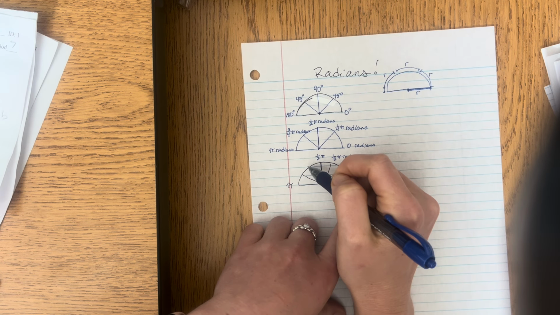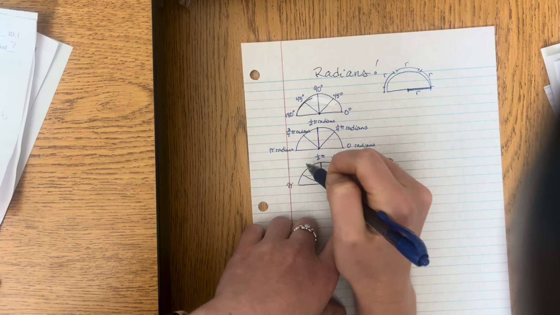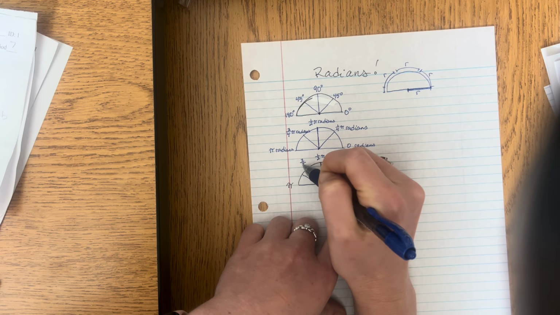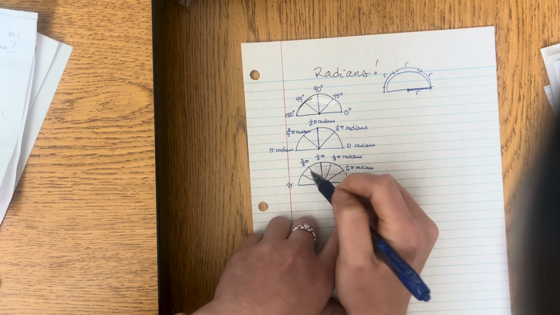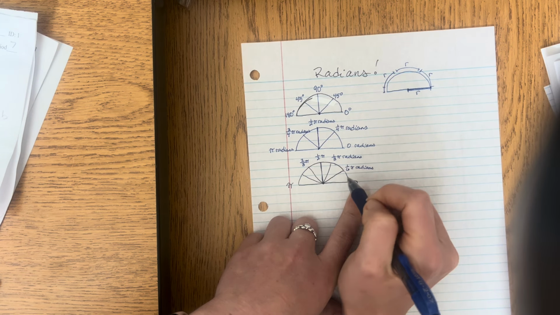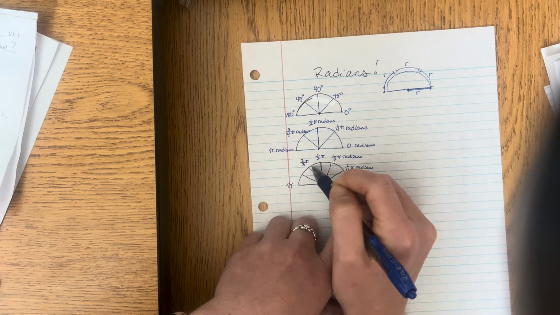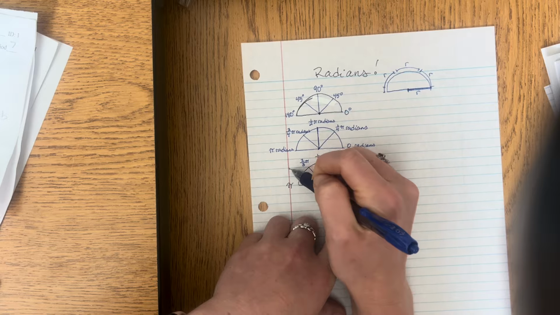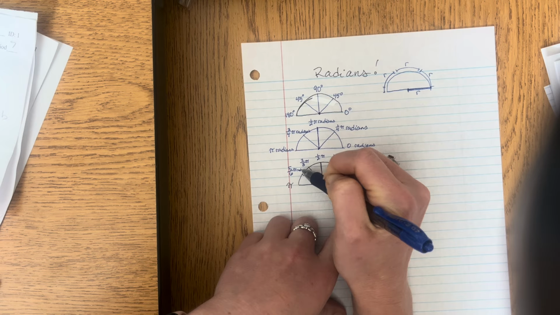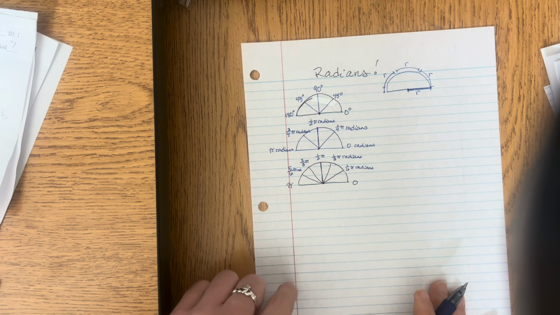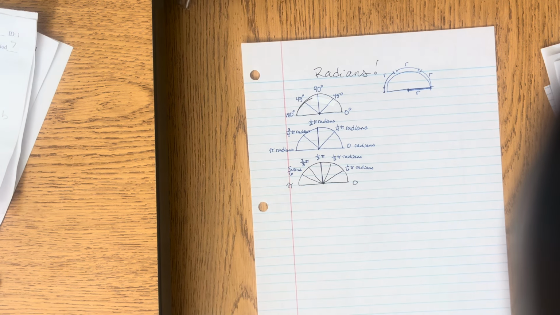Three-sixths, 4/6 can be reduced. 4 over 6 is 2/3 pi radians. 1, 2, 3, 4, 5, 6 is the last one that cannot be reduced. And then 6/6 is a whole.